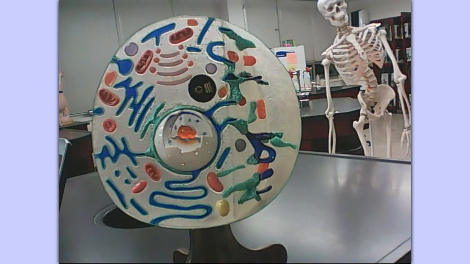Okay, let's continue to check our laboratory exercise 5, cell structure and function. This particular model is what we use in the A&P lab for animal cells. This is an animal cell. If we were in regular biology, we'd look at the animal cell and the plant cell, and they're quite different. But let's look at the animal cell since we are talking about humans. Let's look at the different parts.